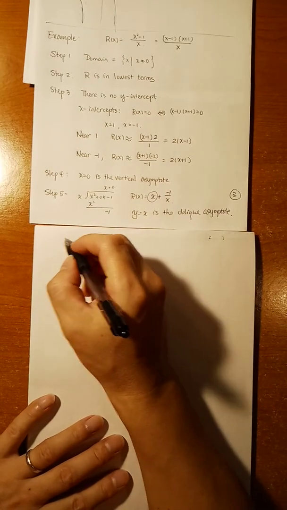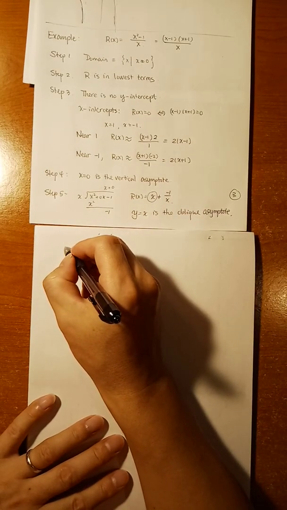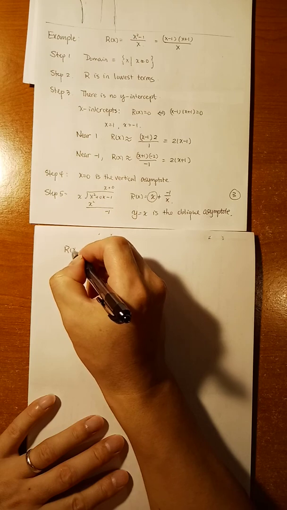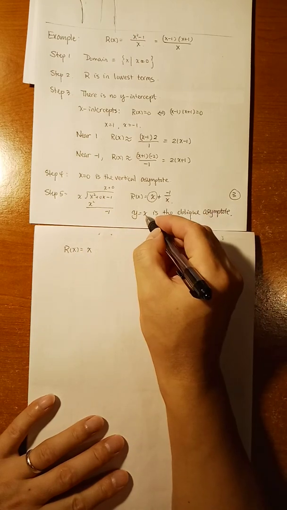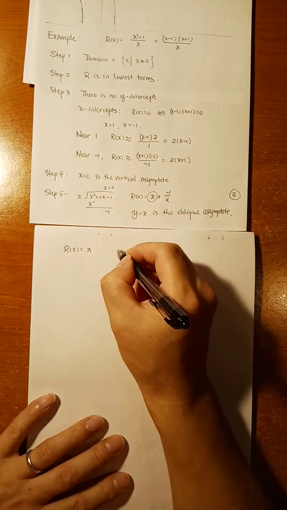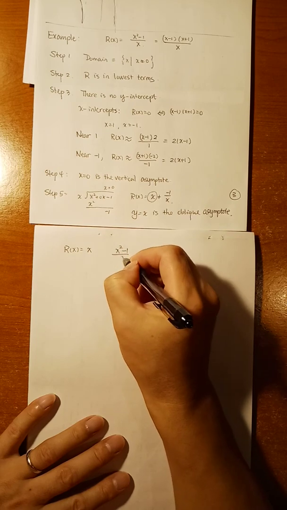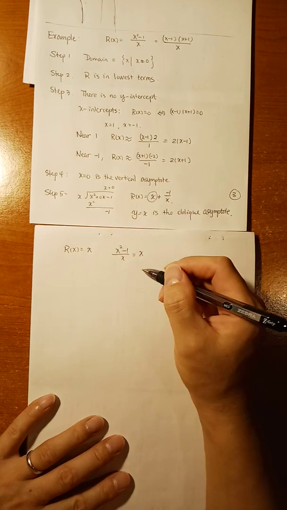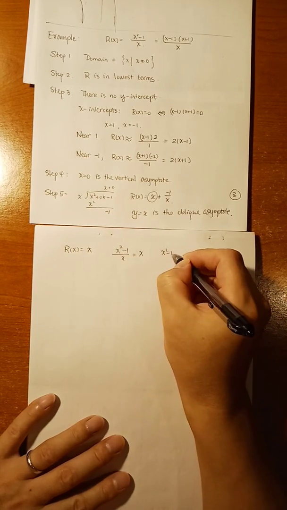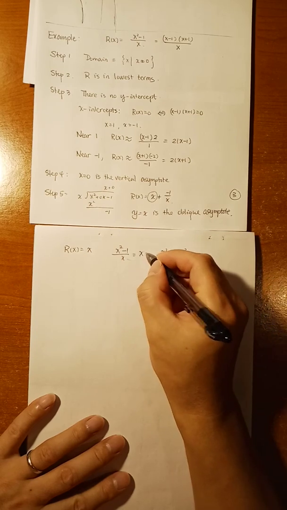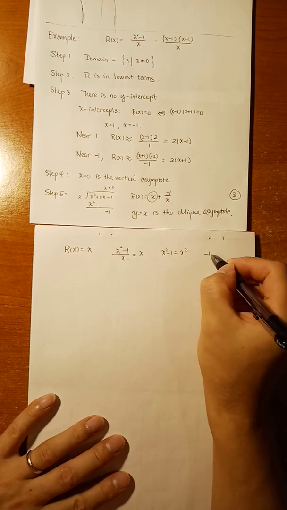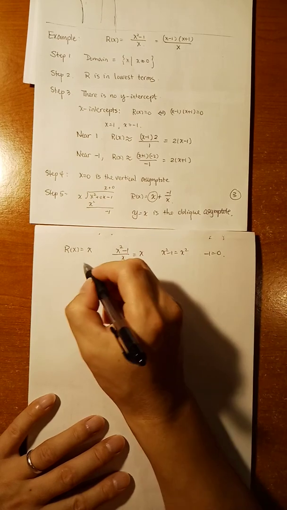graph or not. So you set this r of x equal to x, and you try to compute it. So we get x squared minus 1 over x equal to x. So x squared minus 1 is x squared, you move this x to the right side, so you get -1 equal to 0. Impossible, no solution.